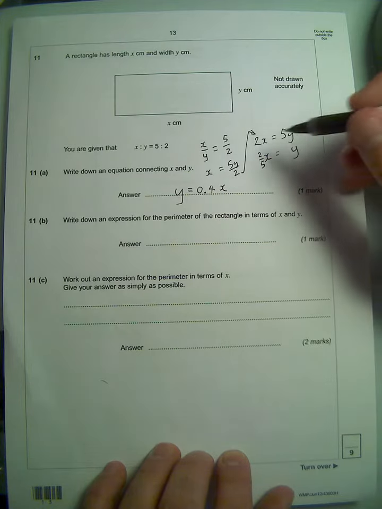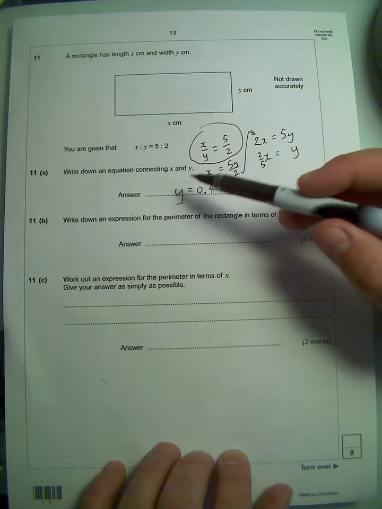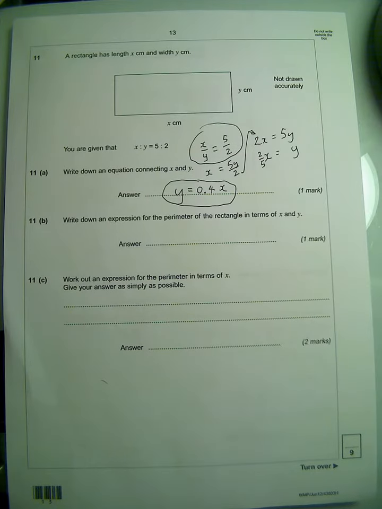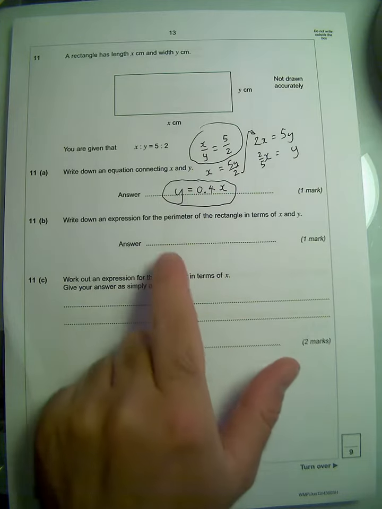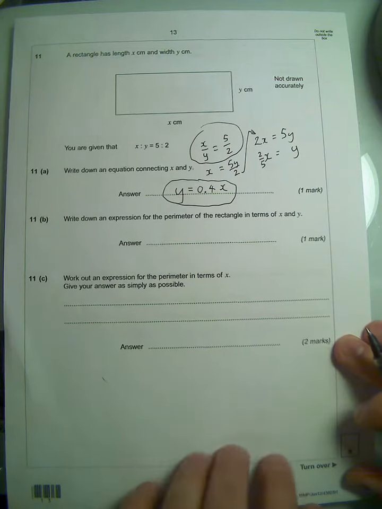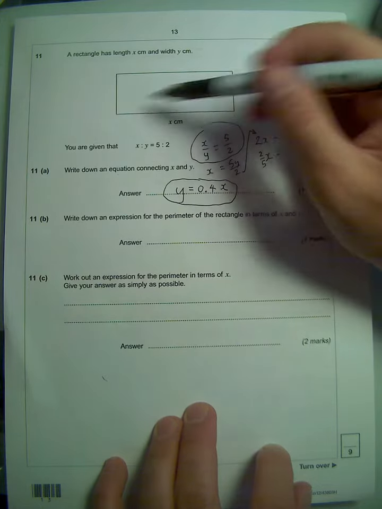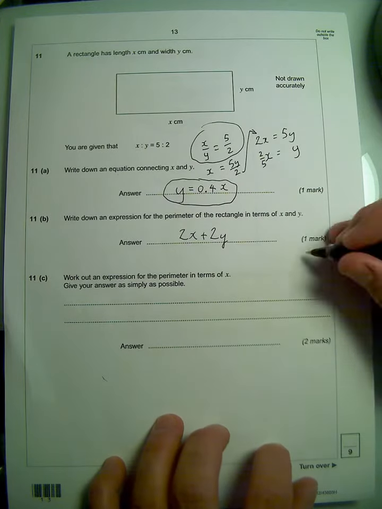x. So, you'd probably get the mark for x over y equals 5 over 2 because it is an equation that connects x and y. But writing it in this form, y equals 0.4x, well, A, it's neater, and B, actually it's going to help us with something later on in the question. Write down an expression for the perimeter of the rectangle in terms of x and y. So the perimeter is just the length all of the way around, so it's y plus x plus y plus x, or in other words, 2x plus 2y gets you that 1 mark.